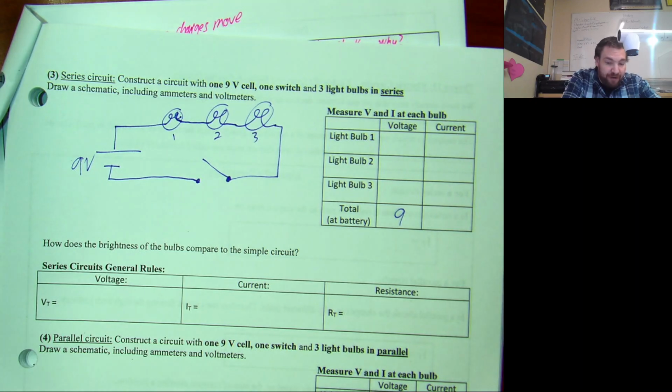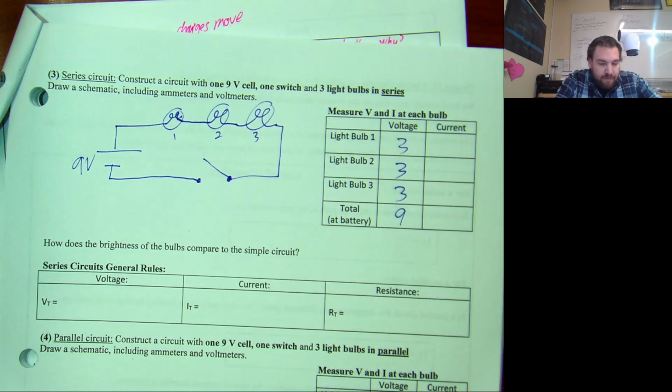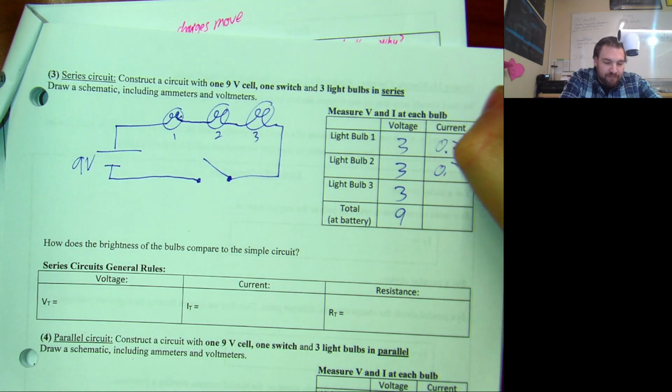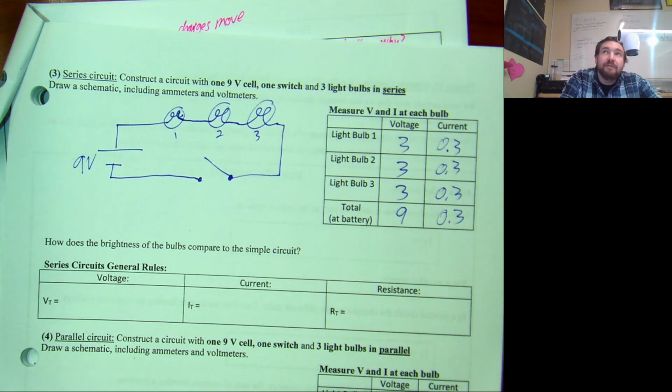They were all the same and they were all 3. It's like the circuit that we did with the 3 batteries. I don't know exactly. How about the current? What did you find the current to be everywhere? I changed my resistance. Okay, we'll get to yours in a second. Sorry? 0.3? Everywhere? Even in the battery?